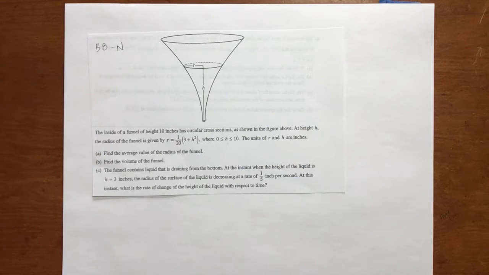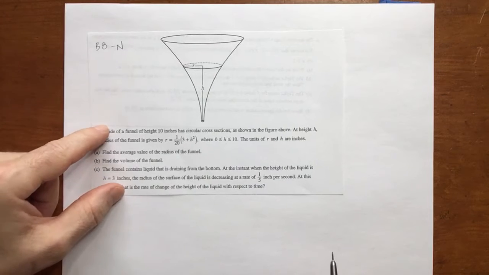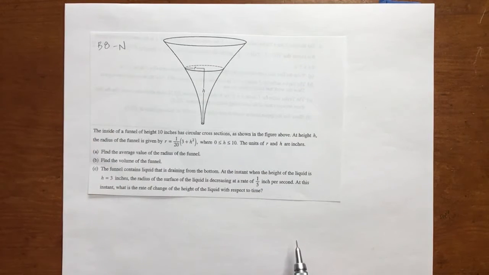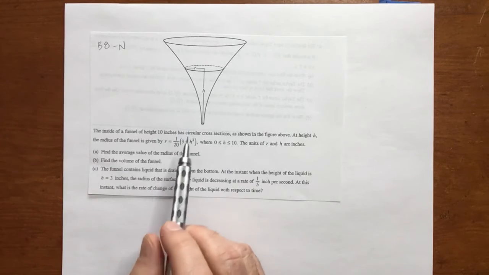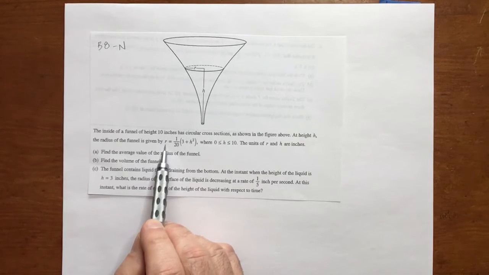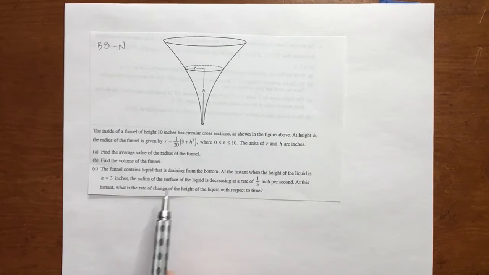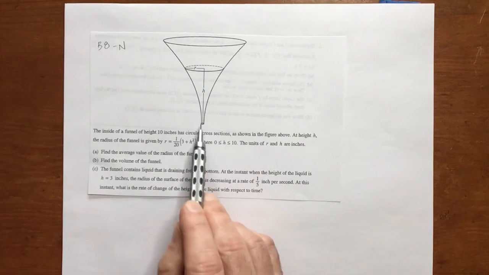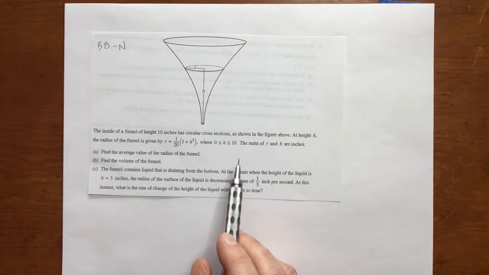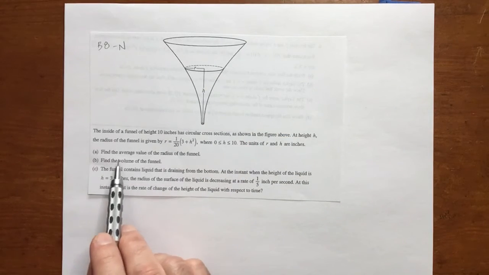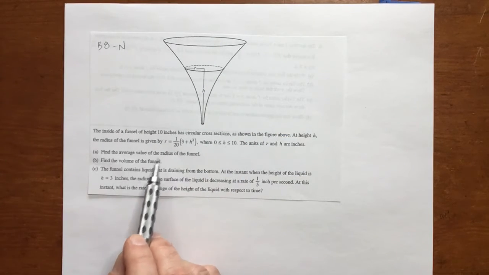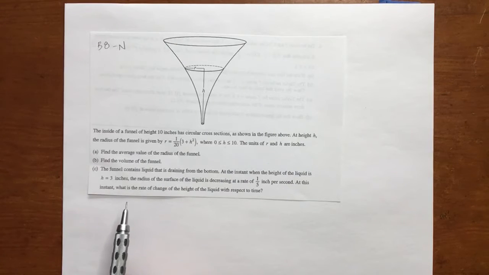Welcome back. This is problem B8N, so once again a no calculator problem. And so you tried this. They give us information about the radius of the interior of a funnel relative to the height, and it starts out at h equals 0 all the way up to h equals 10. And the first thing they ask is the average value of this function over 0 to 10.